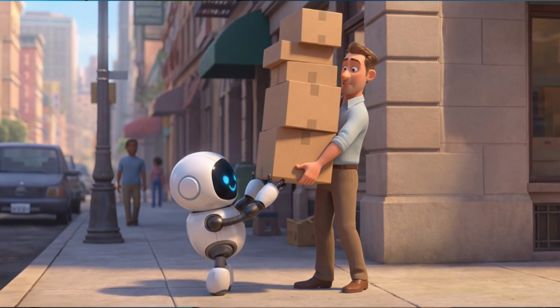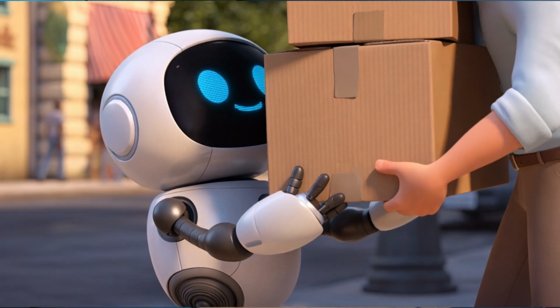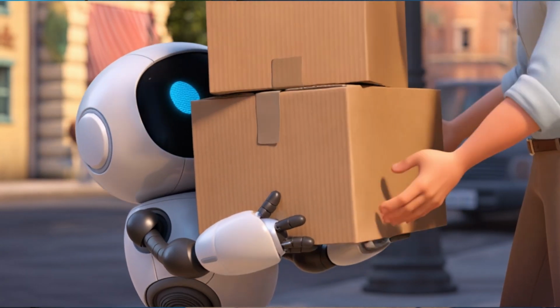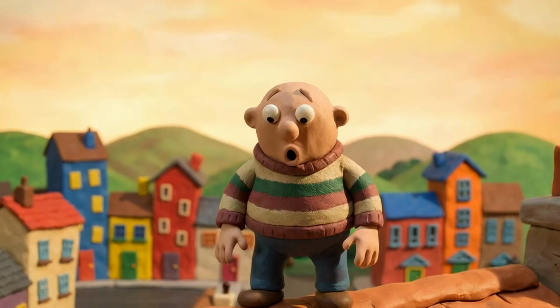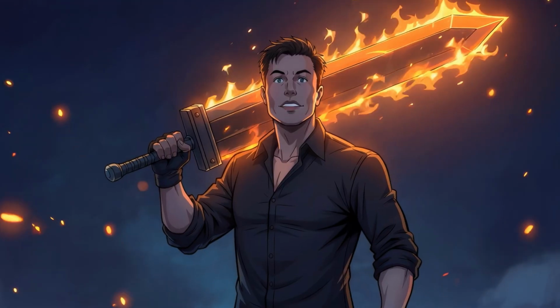With the other tools, the motion felt stiff. Grok gave me fluid motion, clean character preservation, and it actually responded to camera directions in my prompt. For animation specifically, nothing else came close.